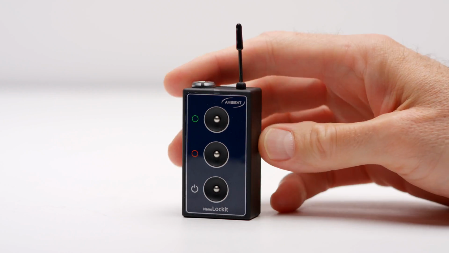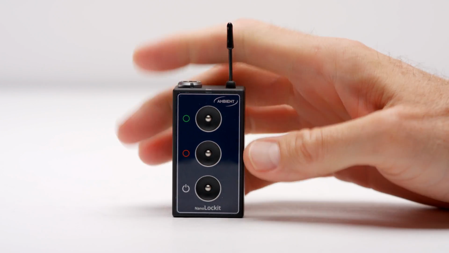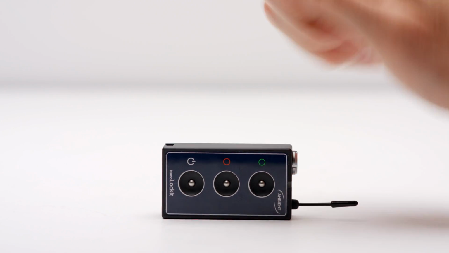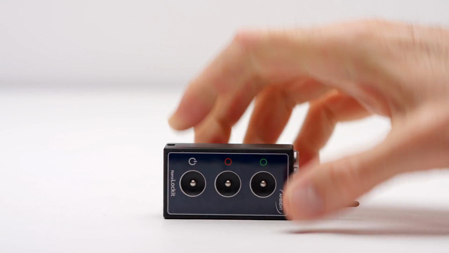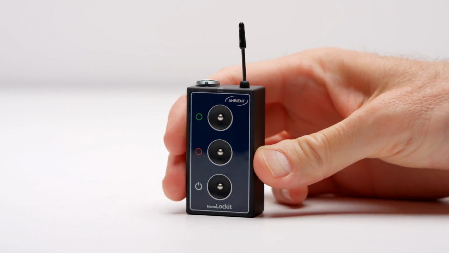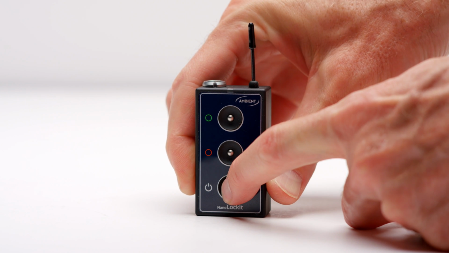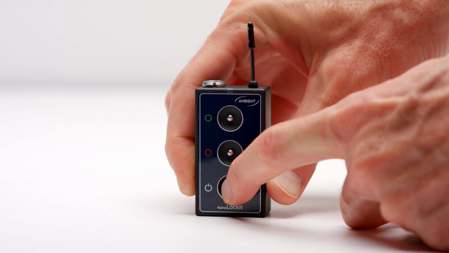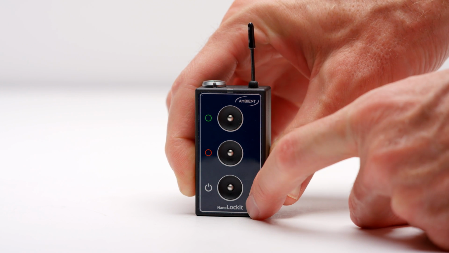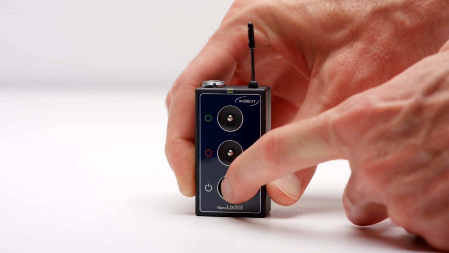In terms of build quality, the NanoLockit is top-notch. The case is, I think, aluminum. It's some sort of metal. It's very tough. It doesn't flex at all, which is really nice. It also has these recessed buttons to prevent you from accidentally bumping them during a shoot and messing up the settings. They're not only recessed, but you generally have to hold them down for a couple of seconds to activate them. So again, the chances of bumping those are very low.